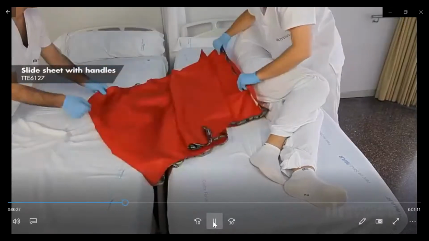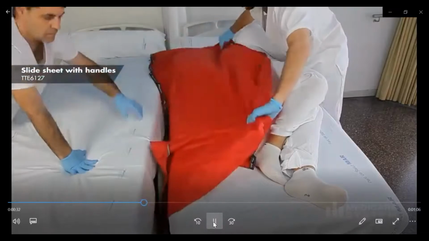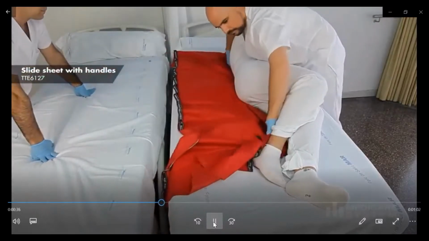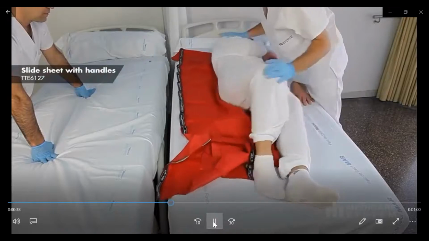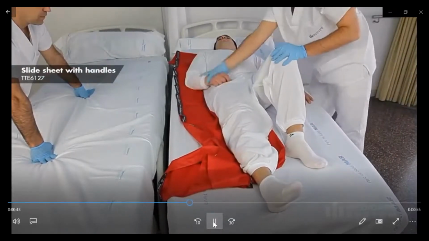Turn the patient to one side, then they will insert the sheet. Can you make out how they are inserting the sheet inside the patient?